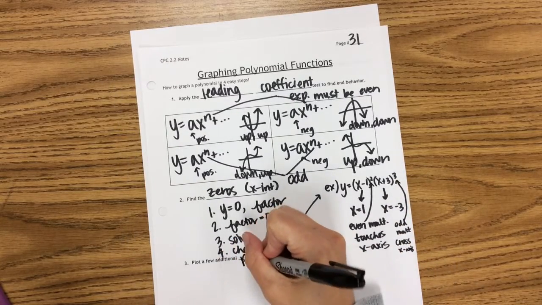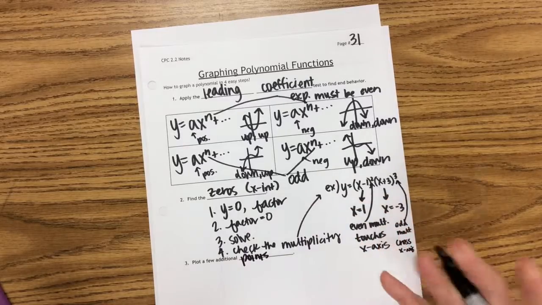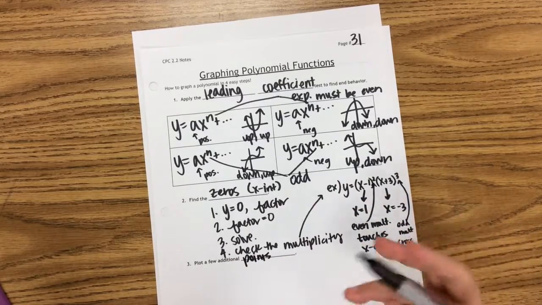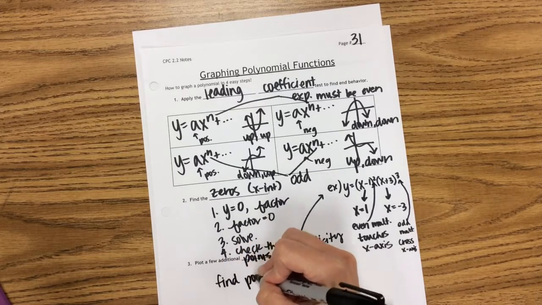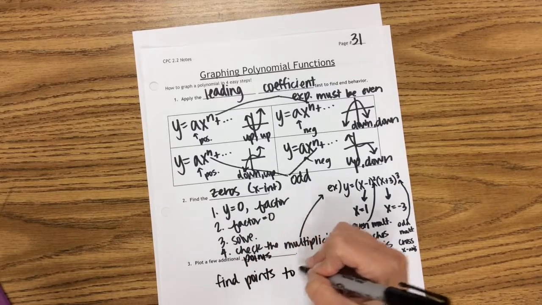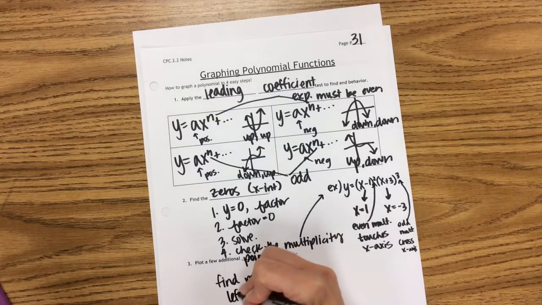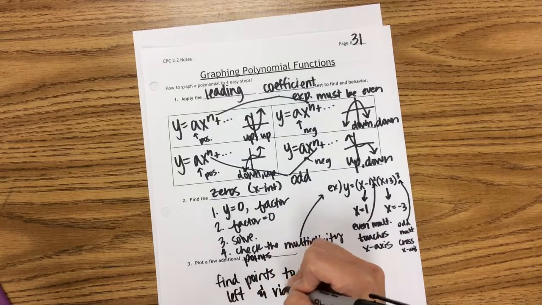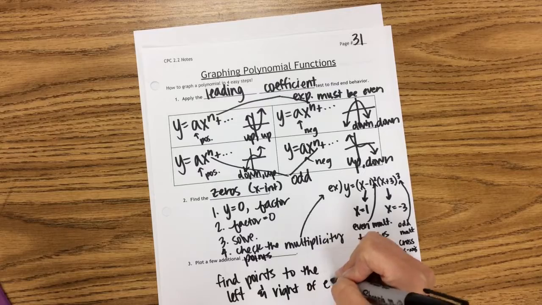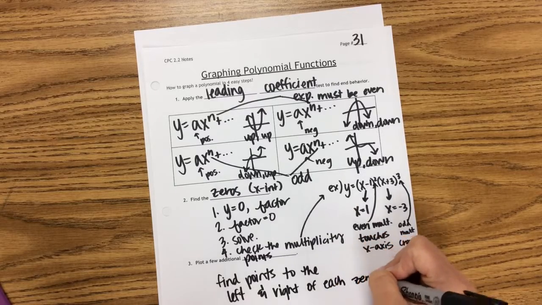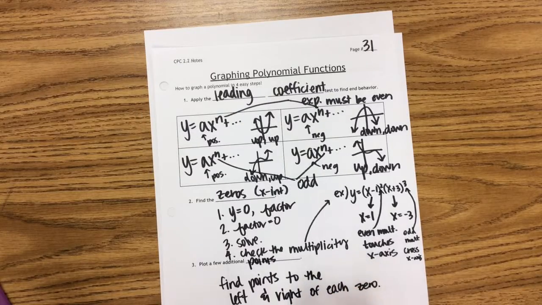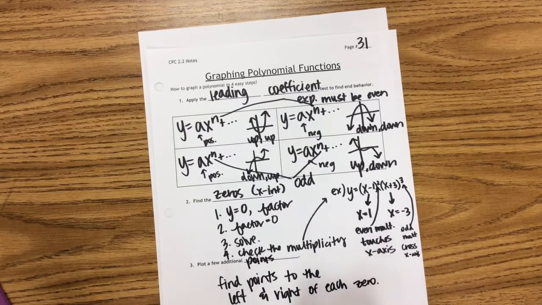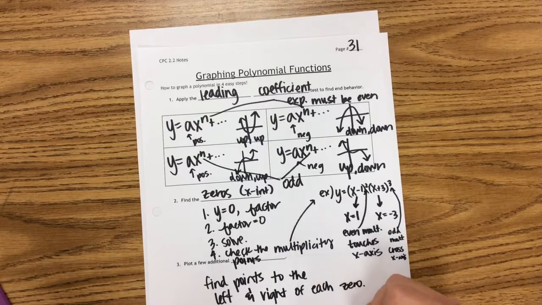Last, we're going to plot a few additional points to give us just some more detail in your graph. What I'm looking for is for you to find points to the left and right of each zero. That should give you enough information in order to graph. The graph, again, will be a smooth, continuous curve. Something like this, a smooth, continuous curve.